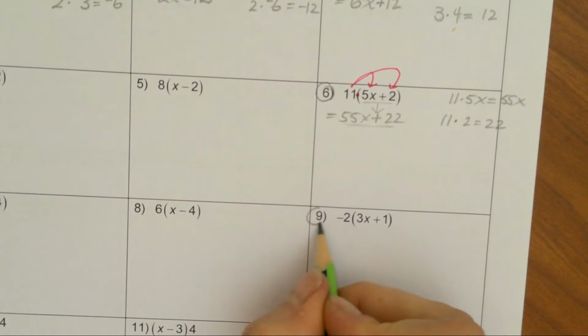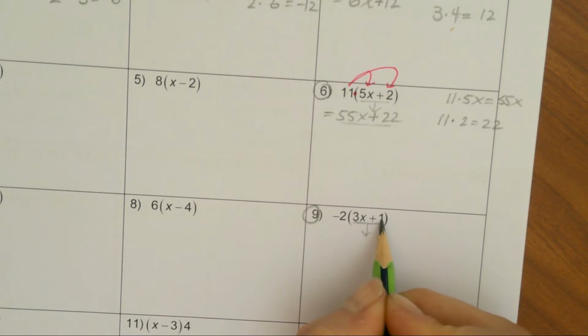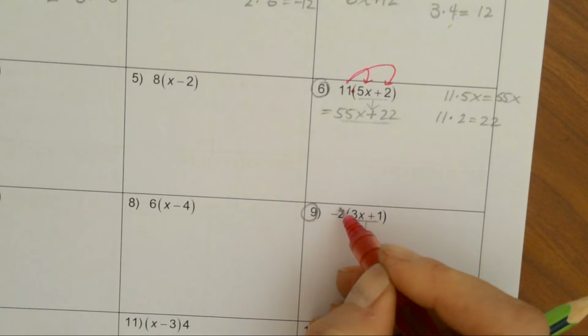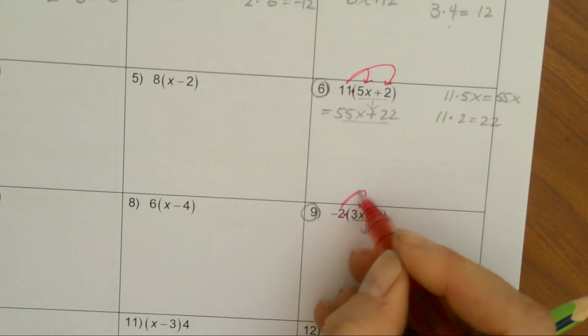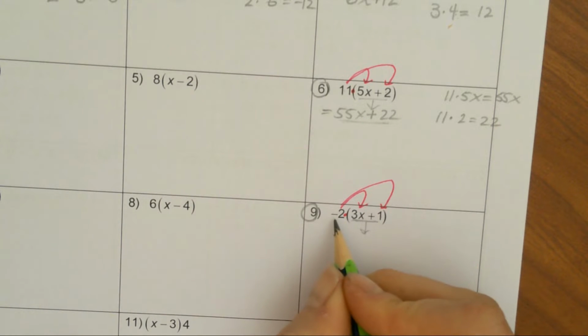Let's look at question 9. Can I do inside the brackets first? No, because this one does not have an x, so they are not like terms. So I have to do this multiply here. I have to distribute the 2. So I'm going to go negative 2 times 3x.